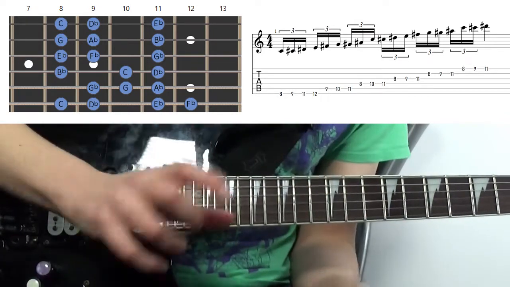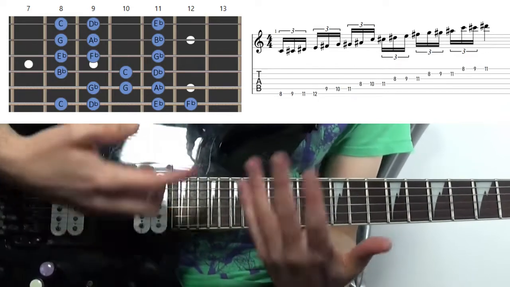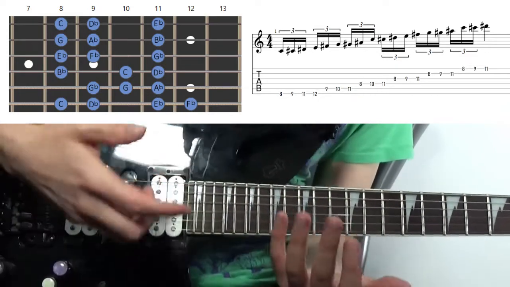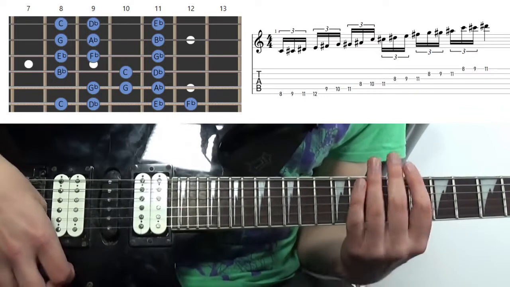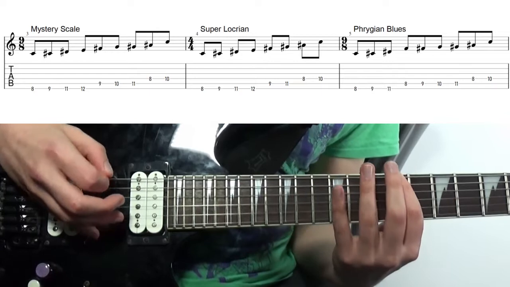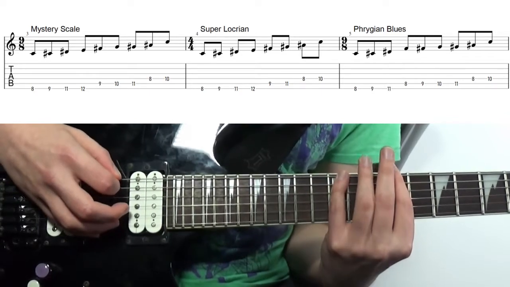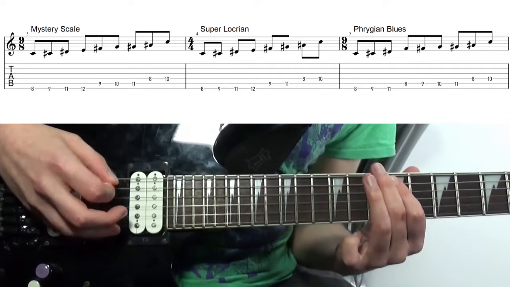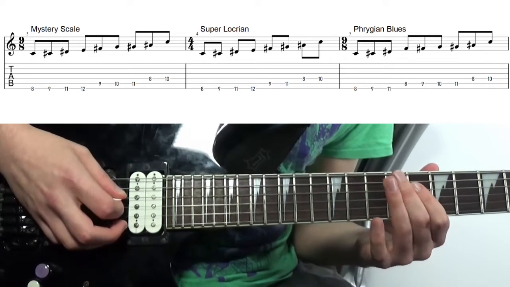It's the same pitch, but it's a neater way of writing it out since we've got fewer repeating notes. When we do that, we get something very close to a super Locrian, that scale being C, D flat, E flat, F flat, G flat, A flat, B flat, and C.